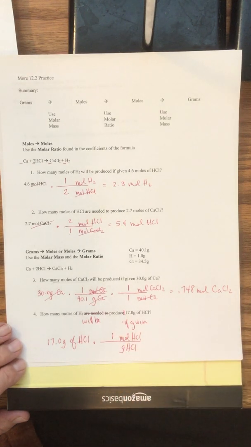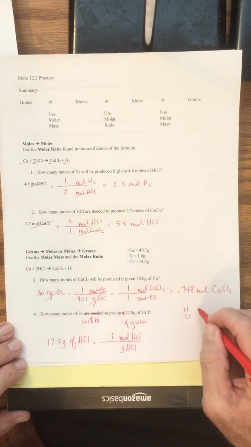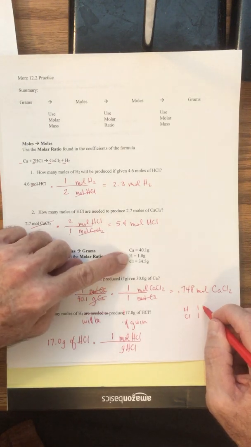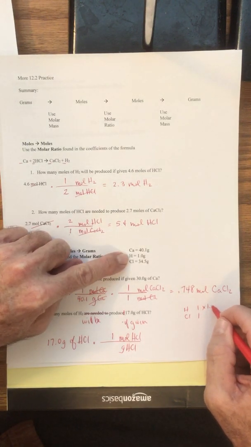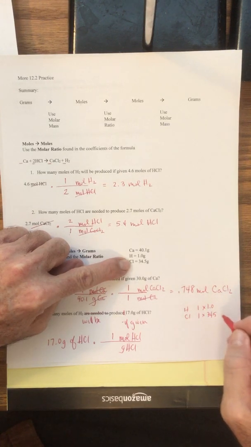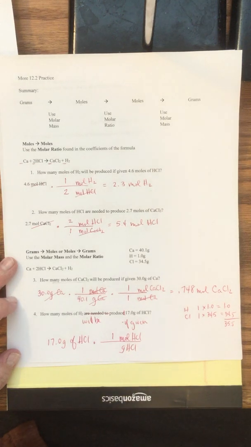This is an independent problem that we need to do. So I have an H and I have a Cl. I have one H and one Cl. I've given you the masses. The mass of hydrogen is 1.0. The mass of chlorine is 34.5. So I have a 1.0 and a 34.5. When I add those together, I get 35.5 grams.